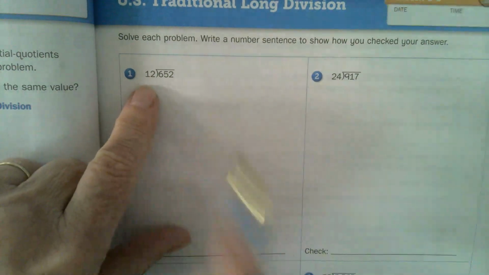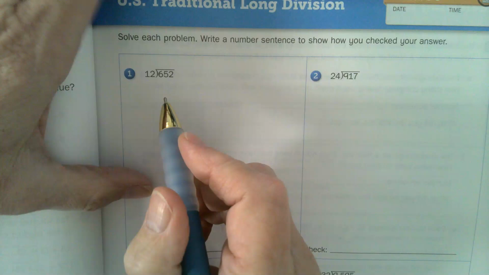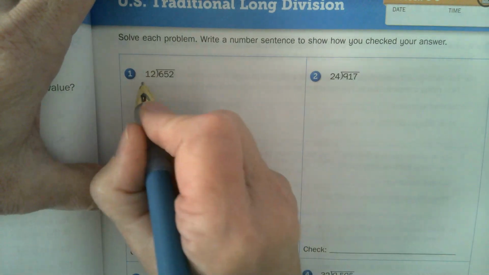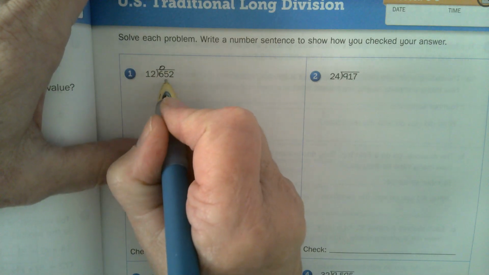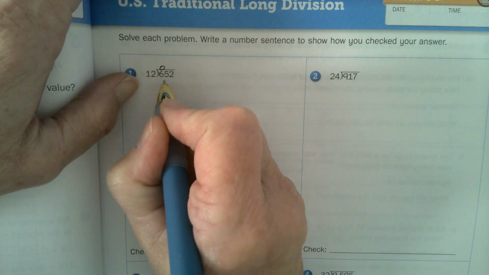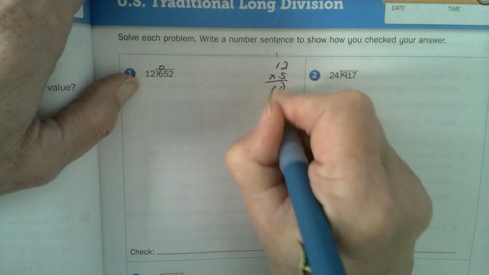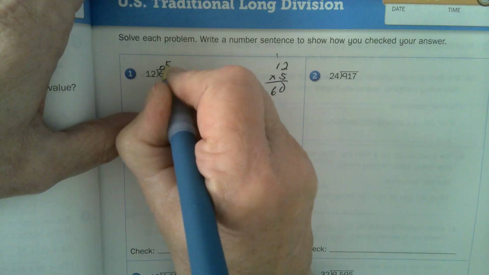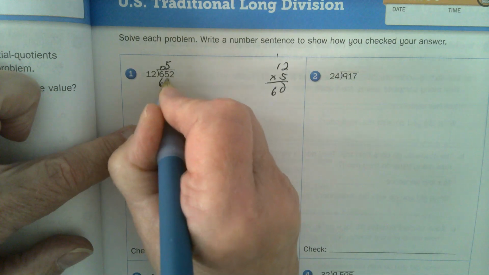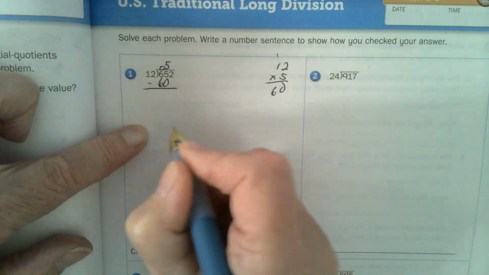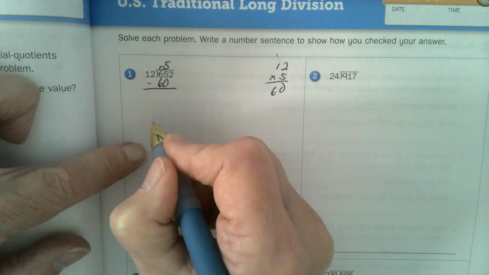All right. This says we're going to take 652 and cut it up into groups of 12. How many groups of 12? So you start off. How many 12s are in a 6? None. How many 12s are in a 65? Well, 12 times 5 is 60. So you're going to put a 5 above the 5 and a 60 below it. Draw a line. Subtract. 65 minus 60 is 5. Write that down.